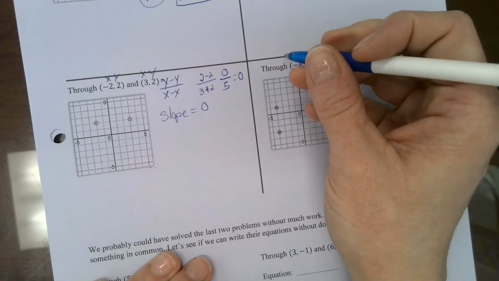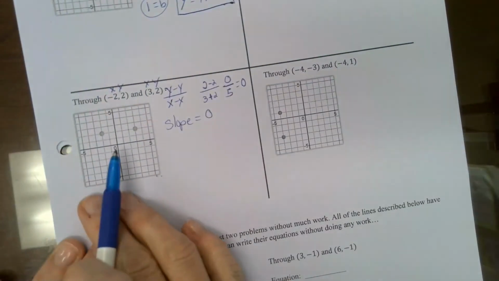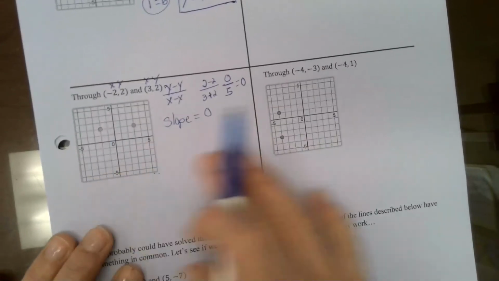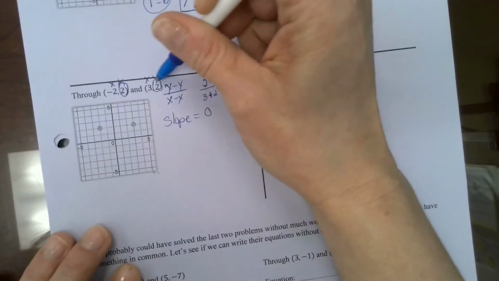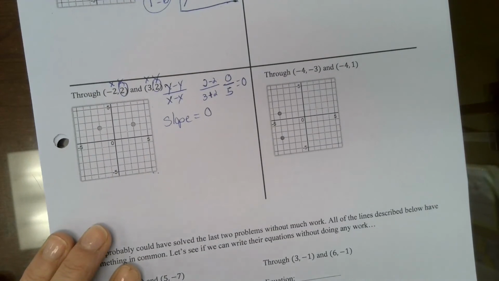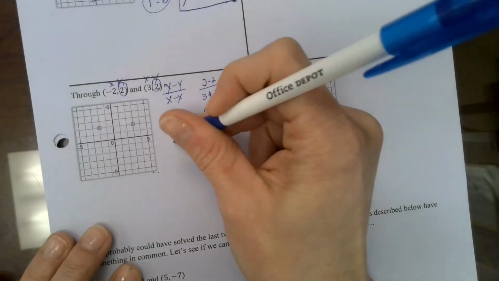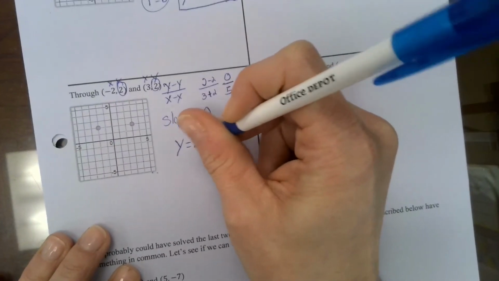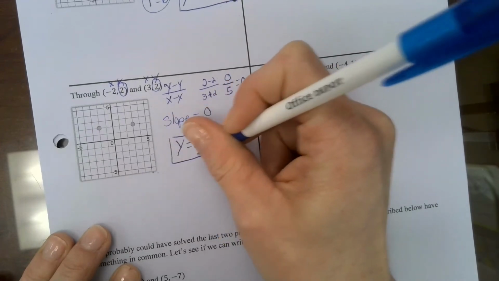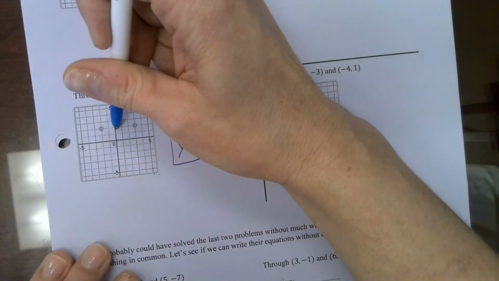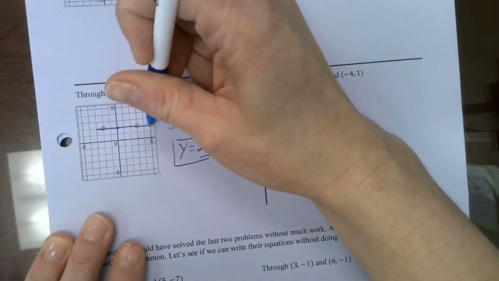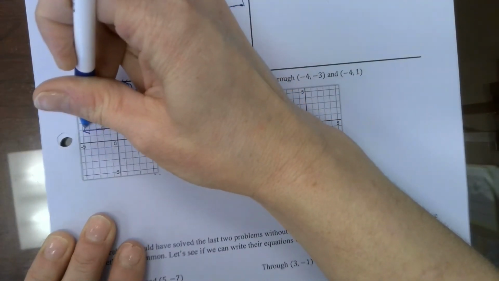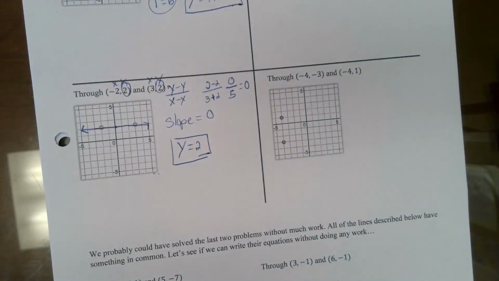If the slope is 0, that means it's going to be a horizontal line, side to side. And we can see that because that y is 2 and that y is 2. Both y's are the same. So that makes the equation pretty simple. y equals 2. y equals 2 on the graph. And that line does go through those 2 points. Okay.